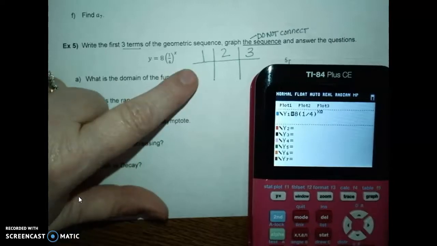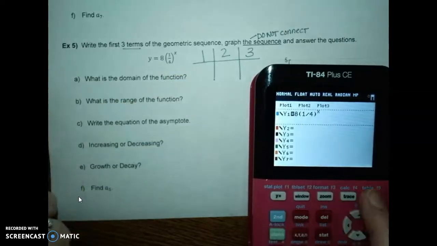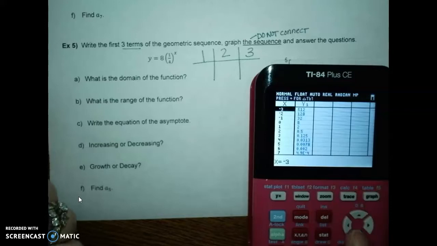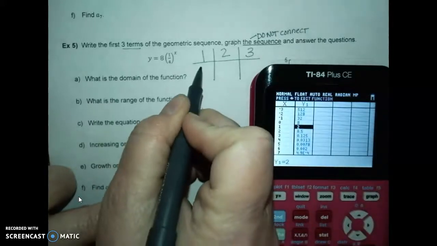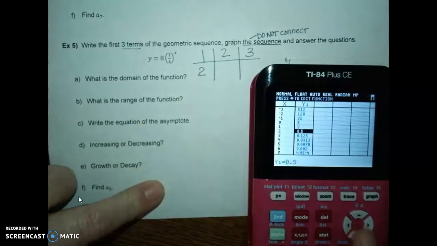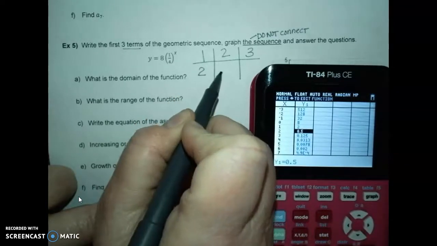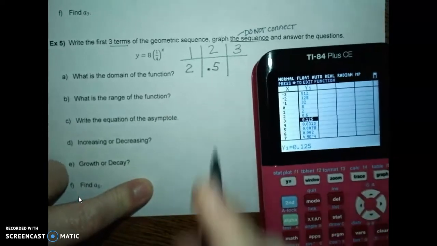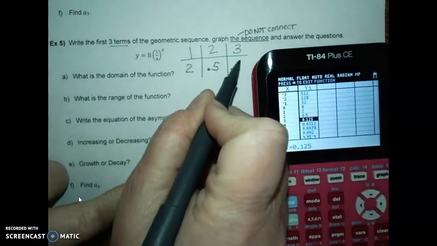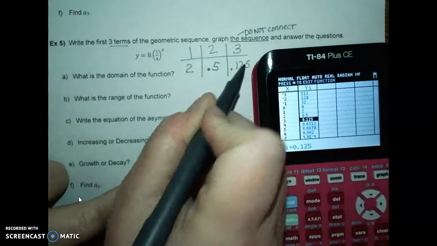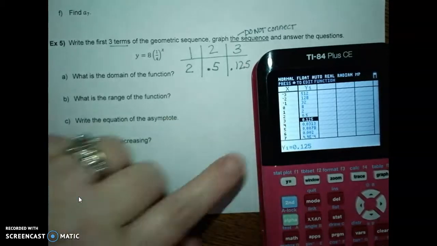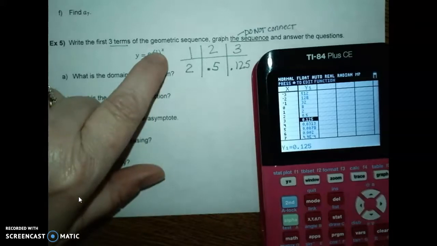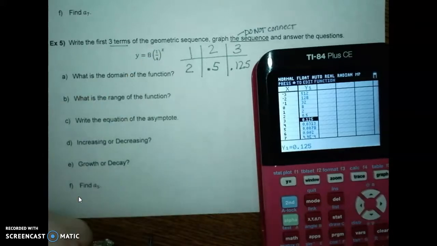So if I want to know if x is 1, I'm going to look at my table of values. Second graph gives me my table of values. Here's where x is 1, so my y value is 2. If x is 2, y is 0.5. And if x is 3, y is 0.125. So the calculator is done for you. It's plugged in, it did all the work. It plugged in the x values into this variable spot and solved for the y's.